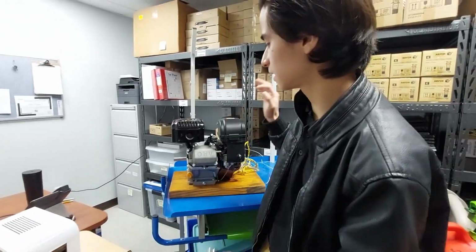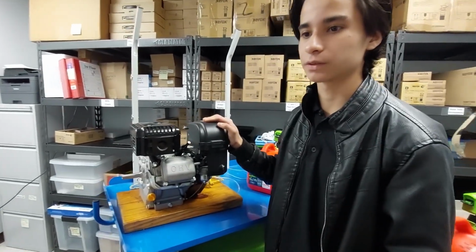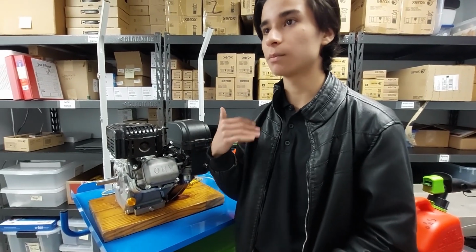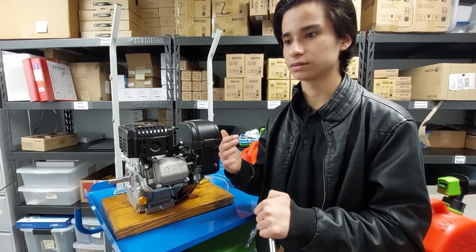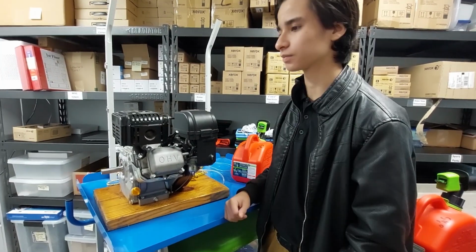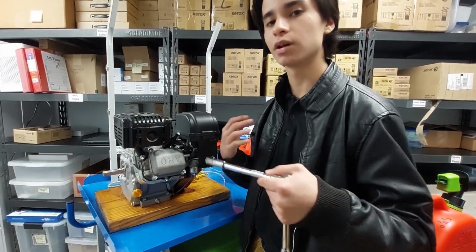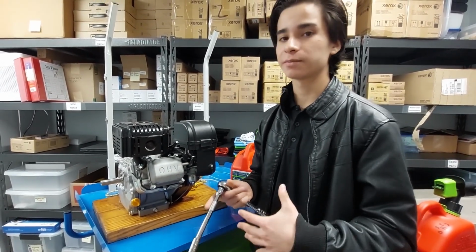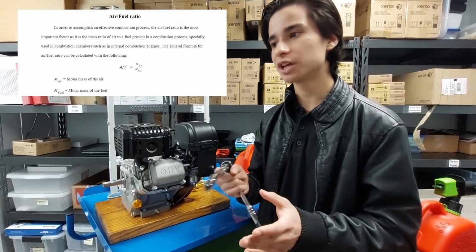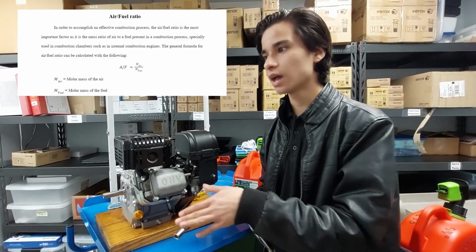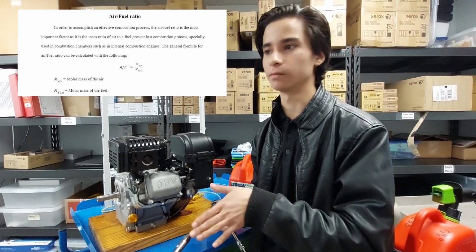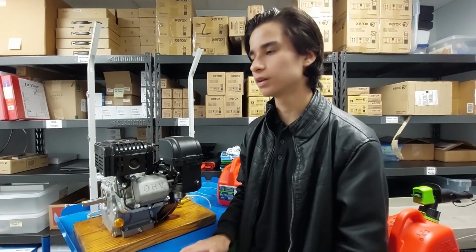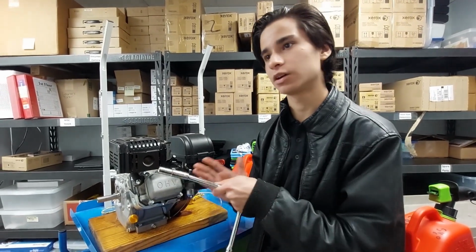The first thing I examined with this engine, mostly with the fuel, was its air-fuel ratio. In order to accomplish an optimal combustion reaction process, you require a specific air-fuel ratio. What that means is how much air the fuel is going to have entering in the mix to have an optimal combustion of a fuel. It can be gasoline, ethanol, alcohol, any type of thing that can be considered a fuel. It requires a specific air-fuel ratio.